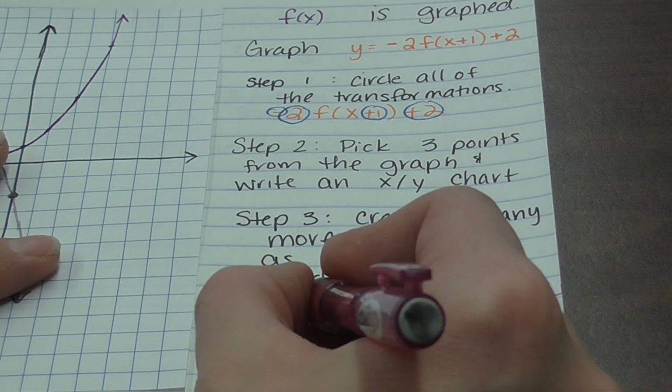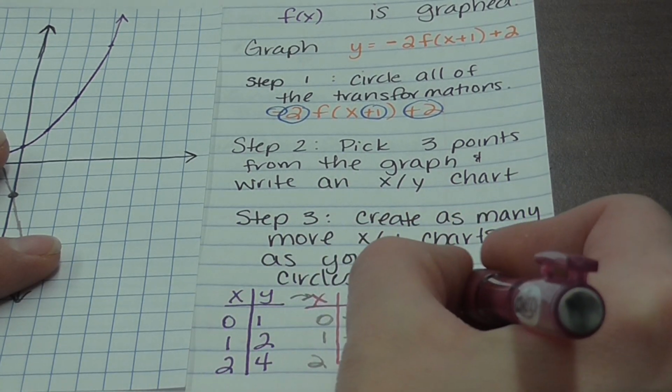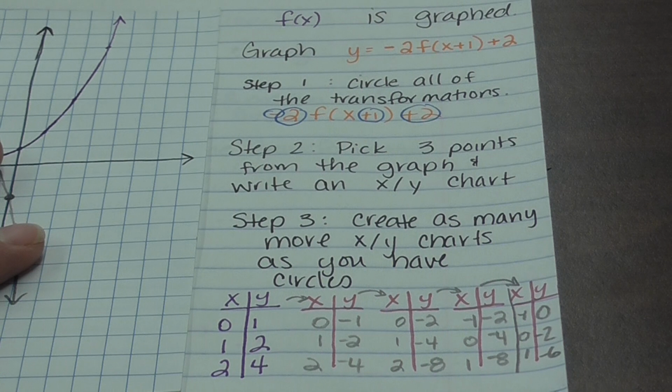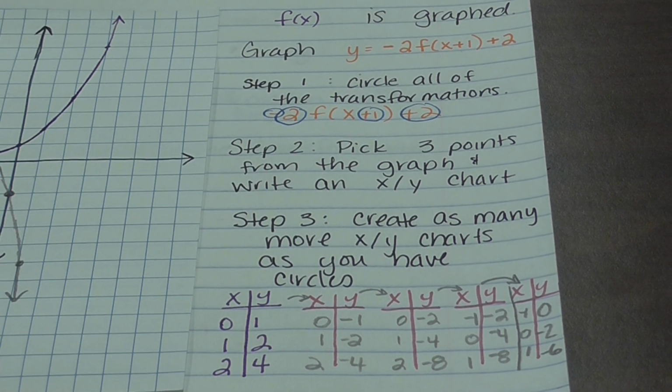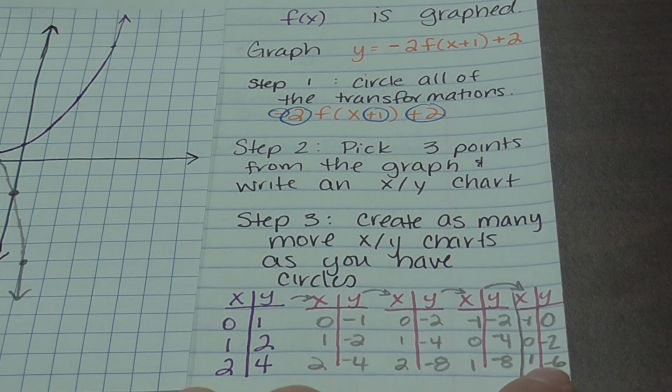So if you'll follow this every time, you'll get to the correct y chart. And sometimes you'll need 4, sometimes you'll need 2. All right, but those are the points you need to plot. When you connect those dots, you're done.